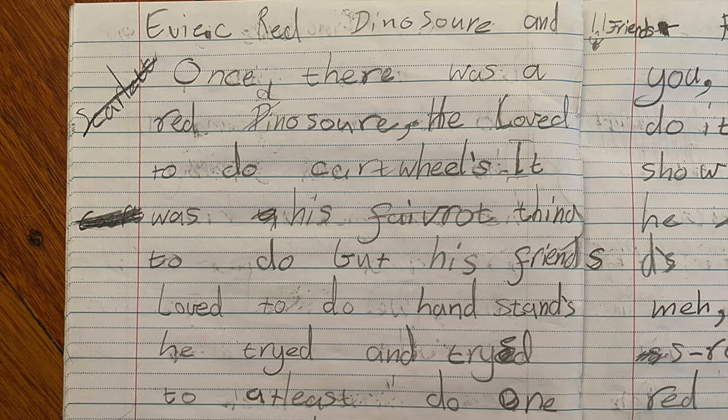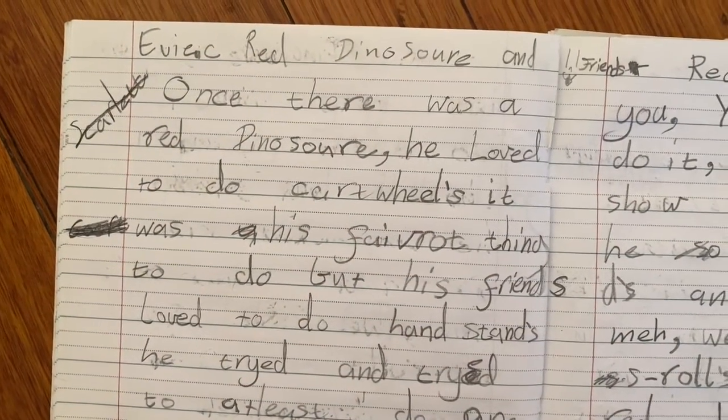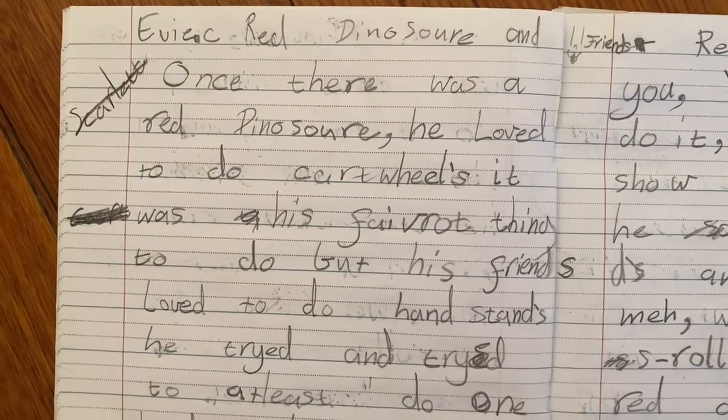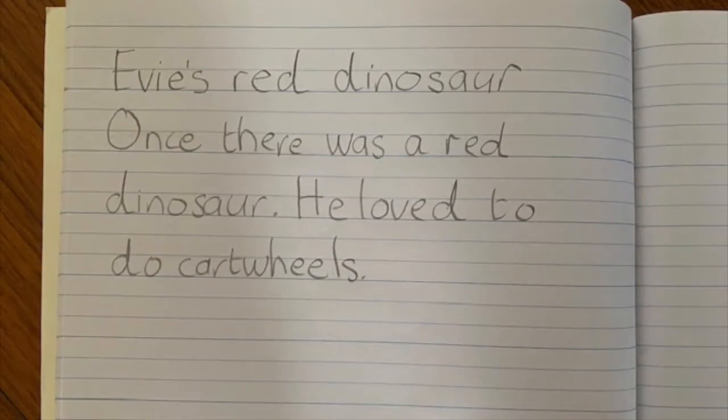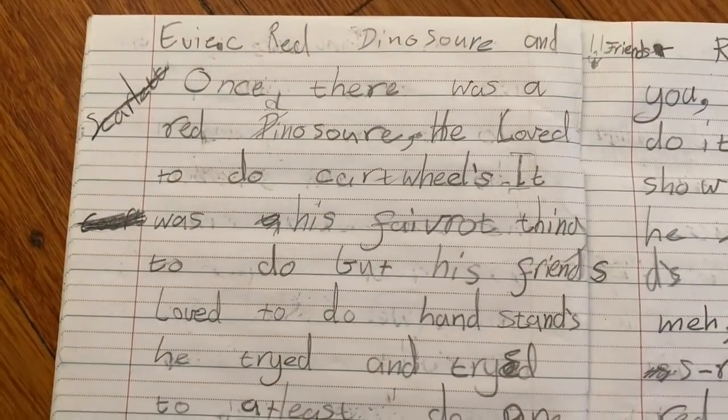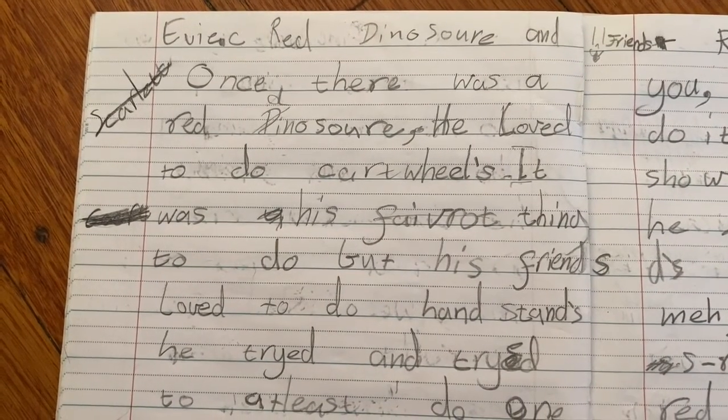So the title is Evie's Red Dinosaur, and the sentence I'm going to write is Once there was a red dinosaur. And so I write the sentence on my publishing document. As you can see, I've written in the dotted thirds, and I'm using my very best writing. Once I've finished that, I'll check back for the next sentence, and I keep checking back and writing forth again.